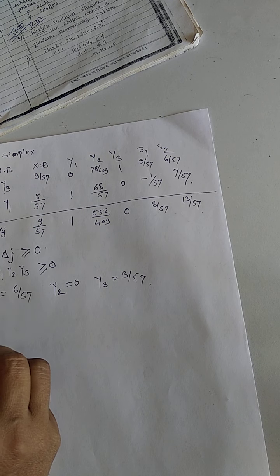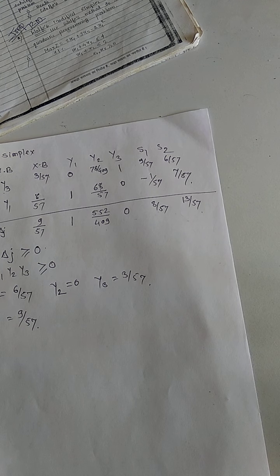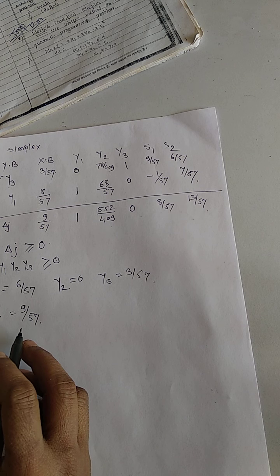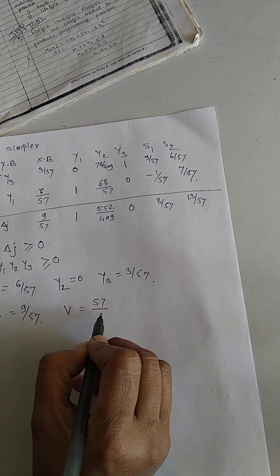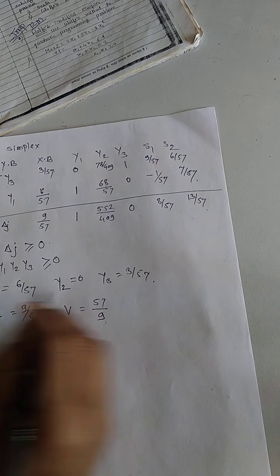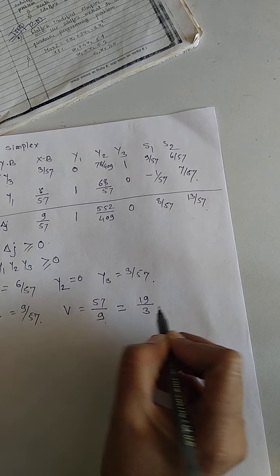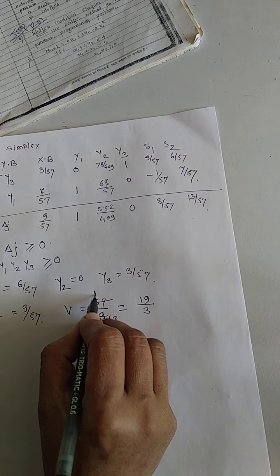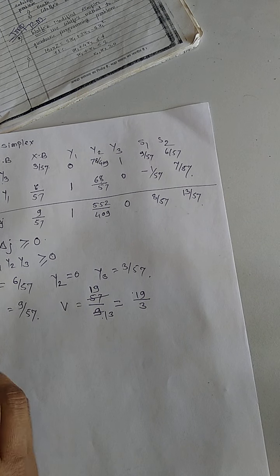And here 1 by V is equal to 9 by 57. And here V is equal to 57 by 9. That is equal to 19 by 3. 3 3s are 9, 3 1s are 3 and 3 9s are 27, means 19 by 3.